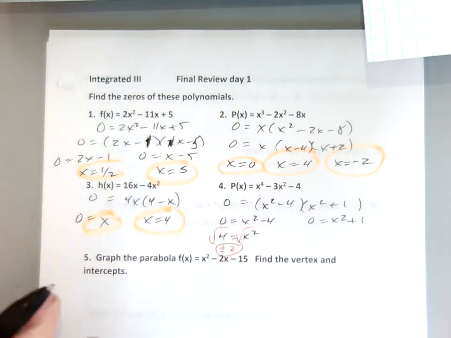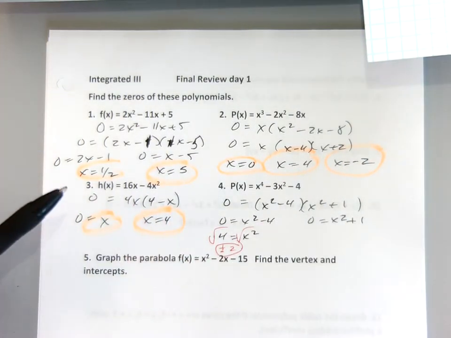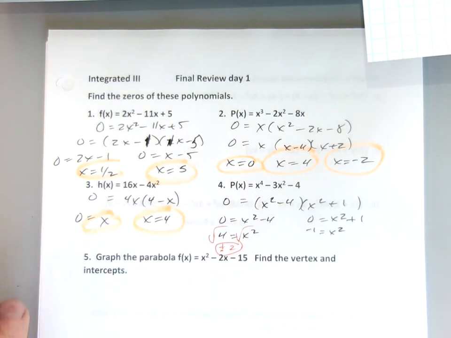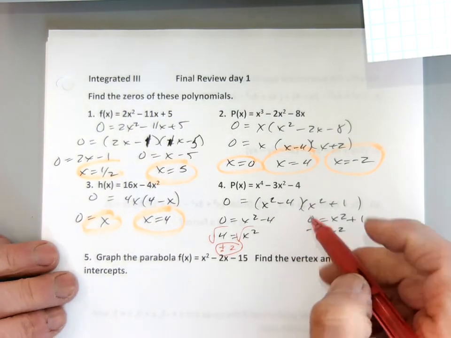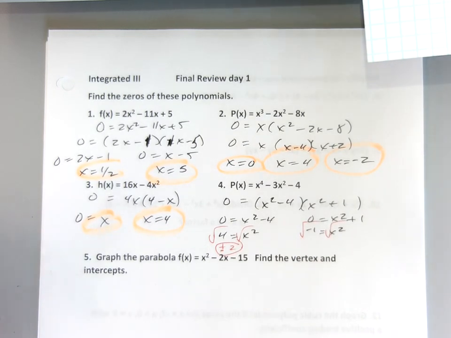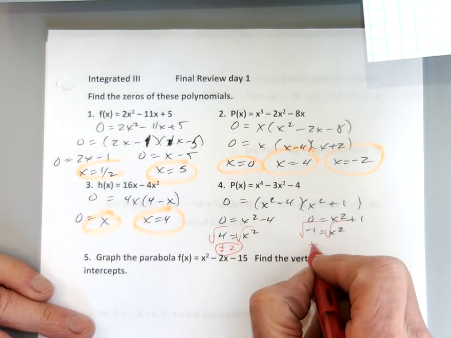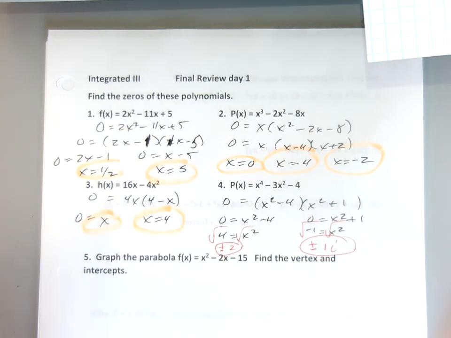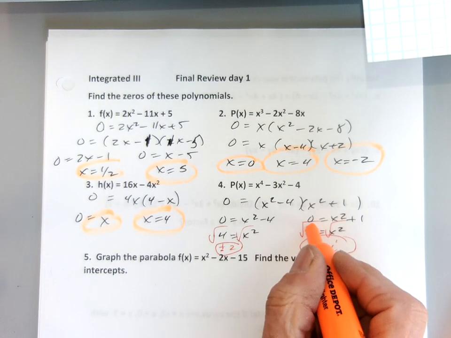However, on this one, I'm going to have an i. I'm sure of it, because I go minus 1, minus 1. I'll have a negative 1 equals x squared. If I square root a negative number, I'm going to have an imaginary number. So I am going to have zeros, but they're going to be plus or minus 1i. I have to have the i because of the square root of the negative number, okay?